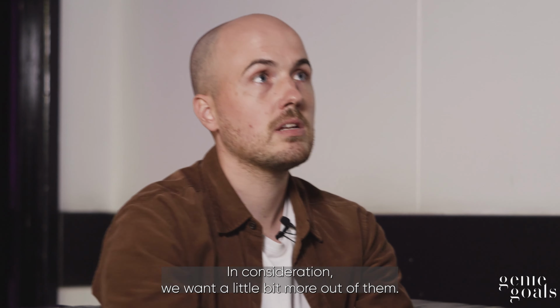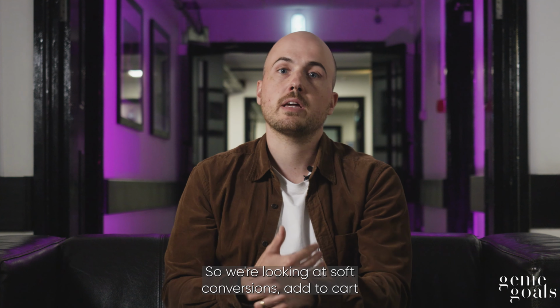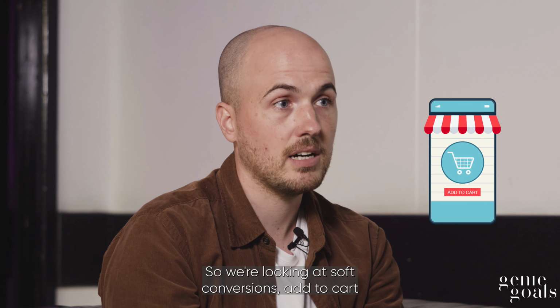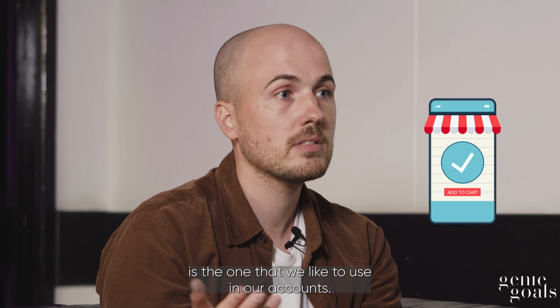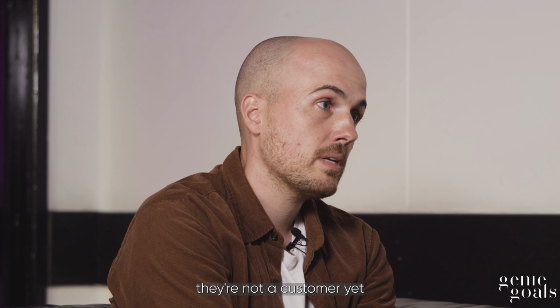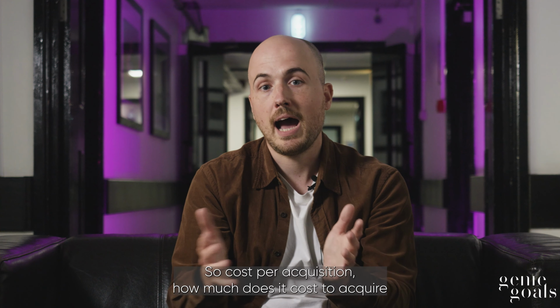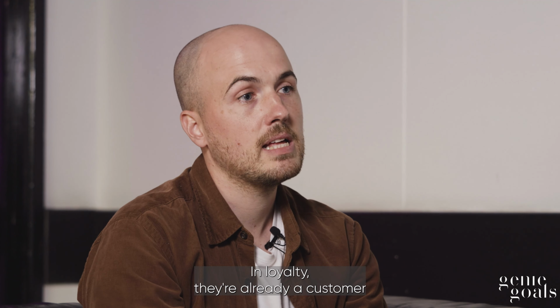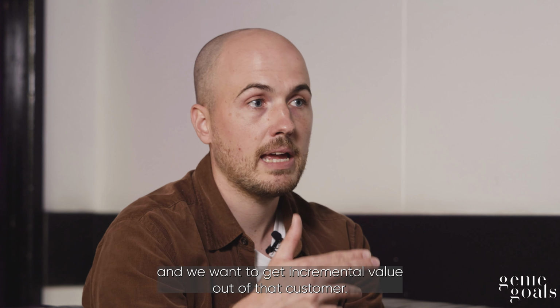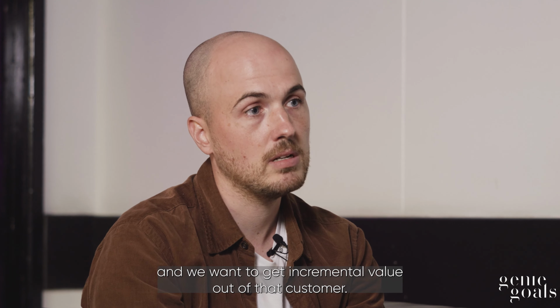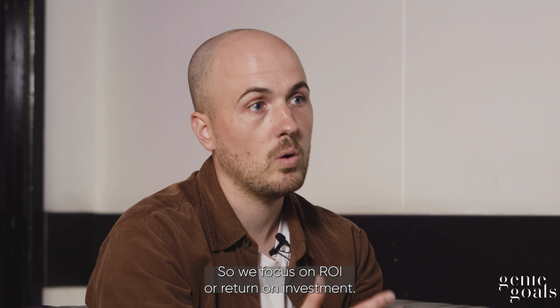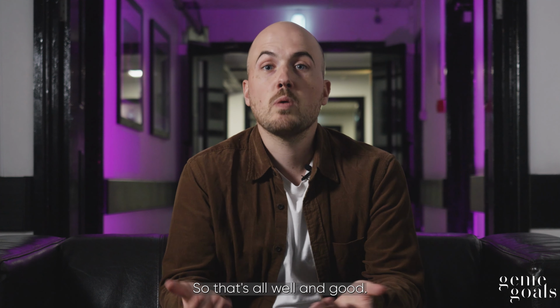In consideration, we want a little bit more out of them, so we're looking at soft conversions. Add to carts is one that we like to use in our accounts. In conversion, they're not a customer yet, and the metric that we like to look at is CPA, so cost per acquisition. How much does it cost to acquire a new customer? In loyalty, they're already a customer, and we want to get incremental value out of that customer. So we focus on ROI, or return on investment. So that's all well and good.